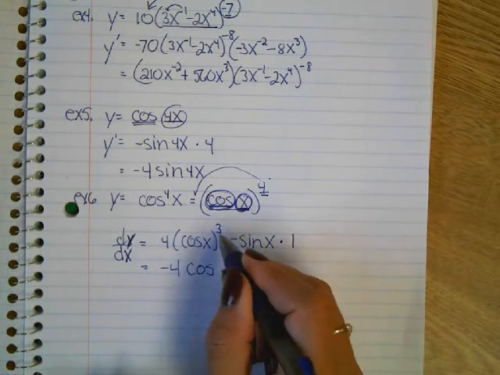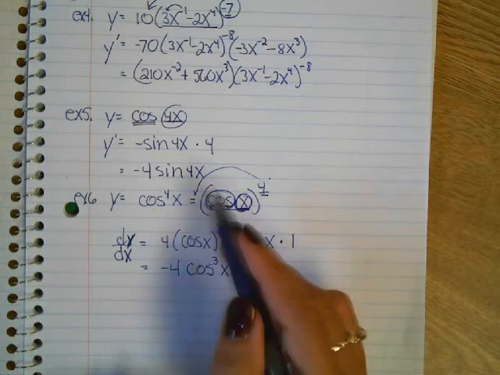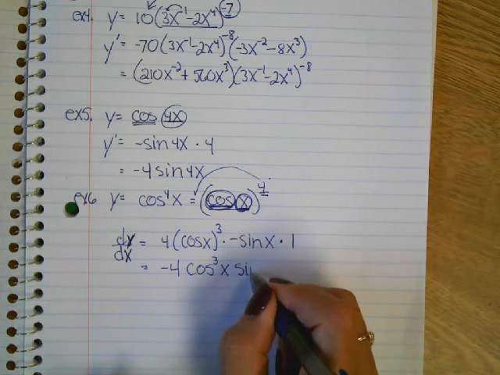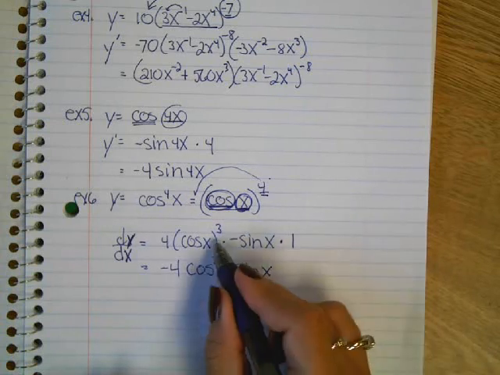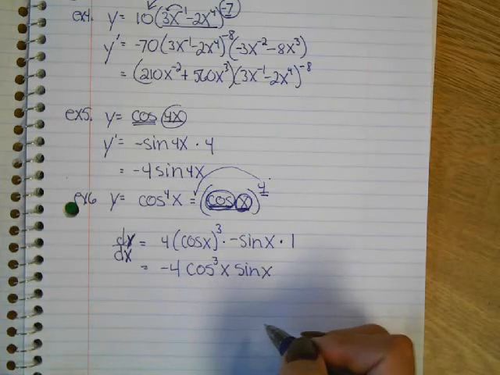You can leave this with parentheses, or you can put the cube back here by the cosine where it's like it started, the beginning of the problem. So with parentheses or without, your choice. Try another trig one.